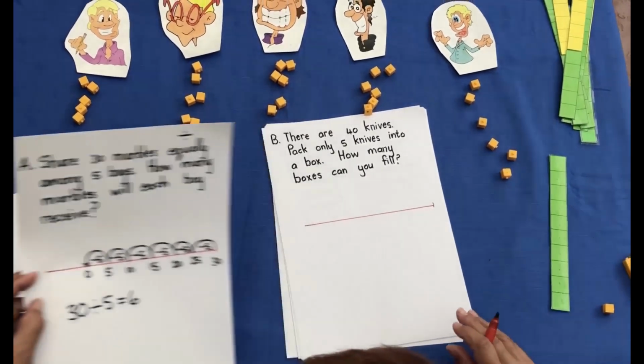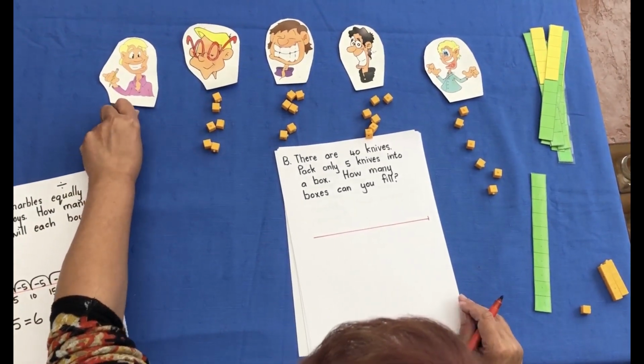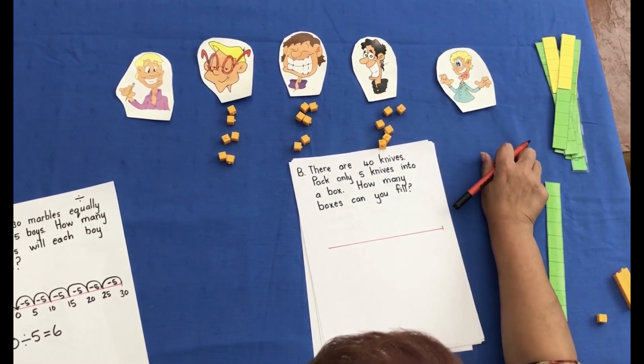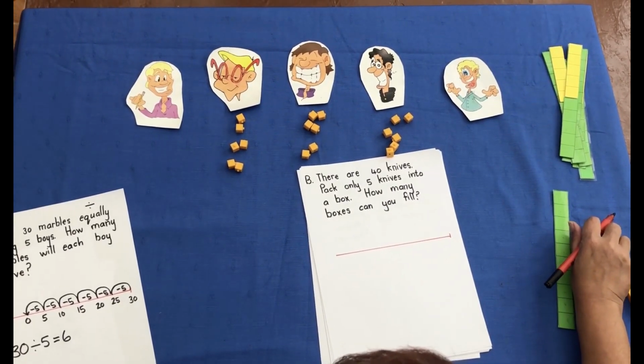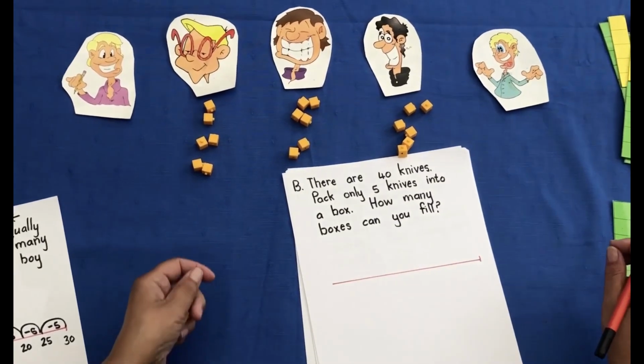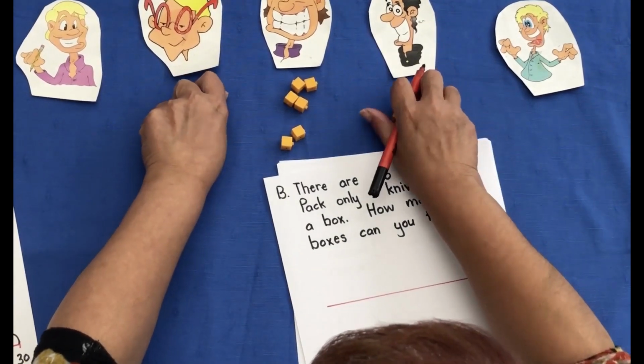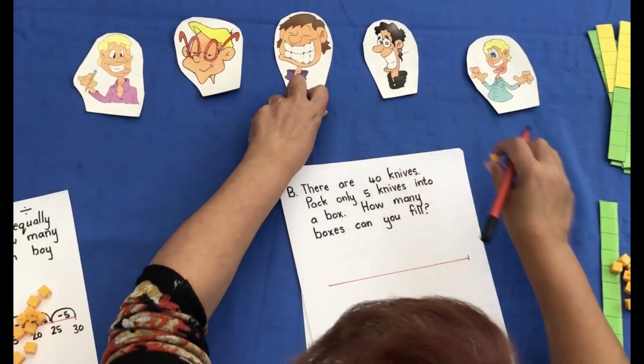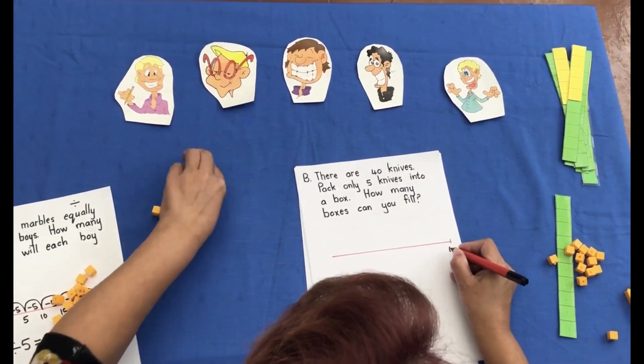Okay, next word problem. There are 40 knives. Pack only 5 knives into a box. How many boxes can you fill? Let's just take this out of the way. So we start off with 40 knives.